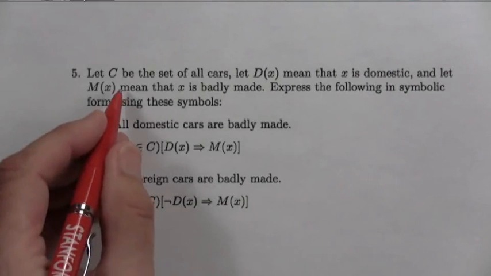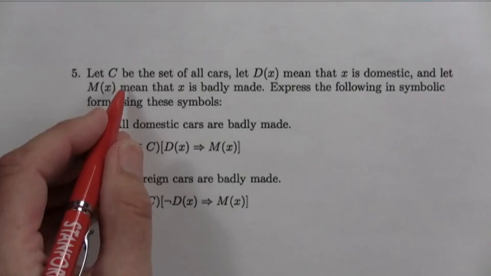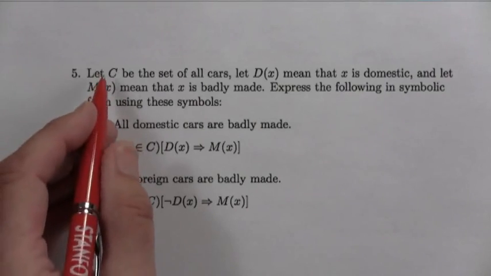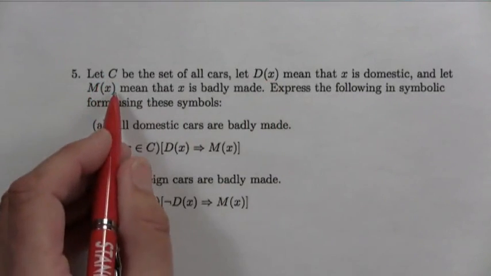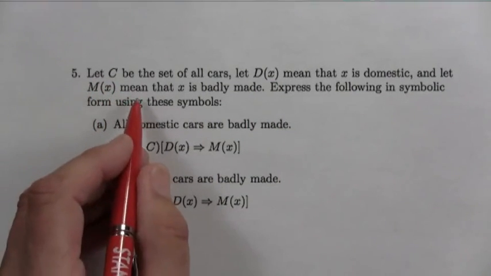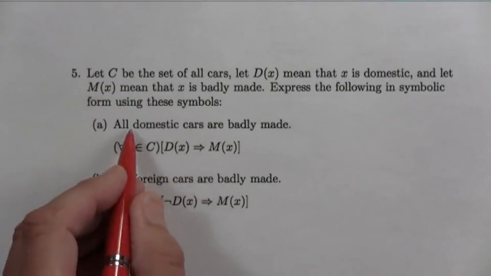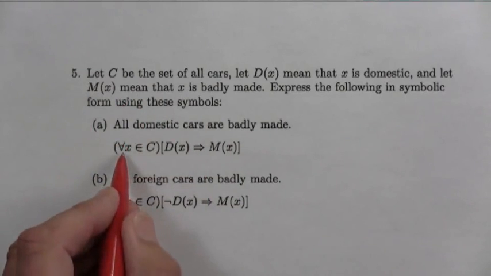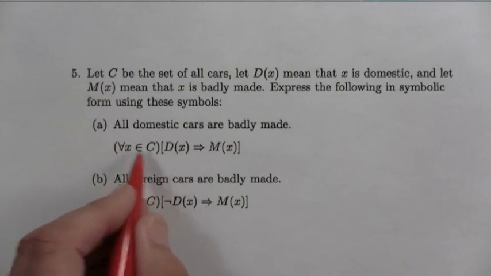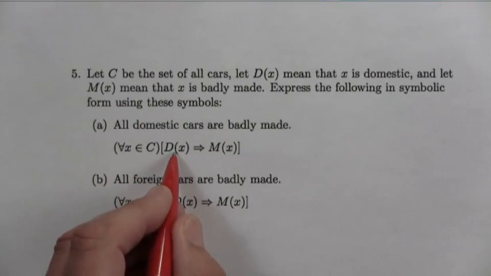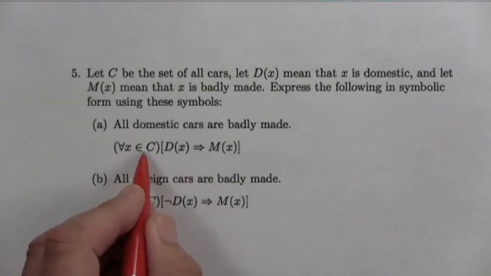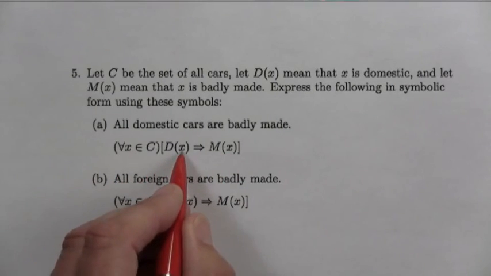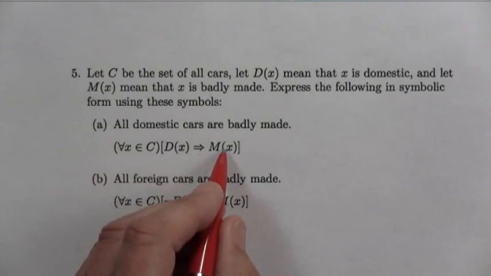Well, question 5 is our old friend about domestic cars and foreign cars. So C is the set of all cars, dx means x is domestic, mx means x is badly made. All domestic cars are badly made. For all cars, if that car is domestic, then it's badly made.